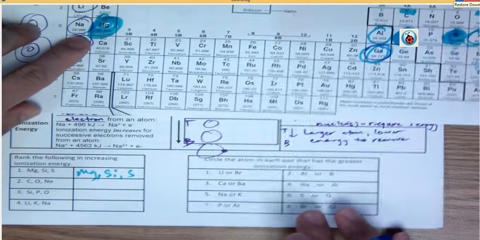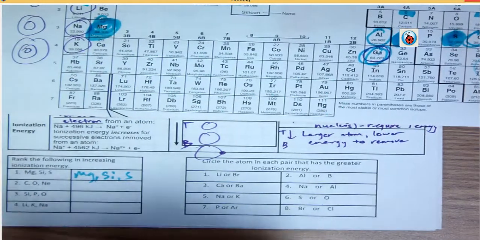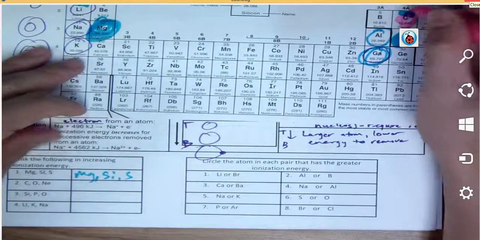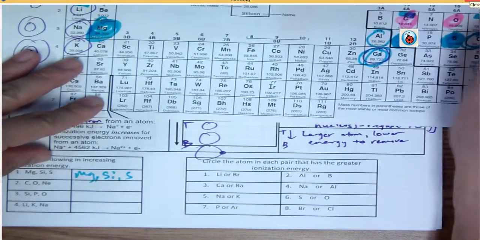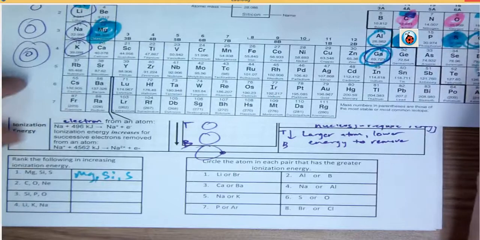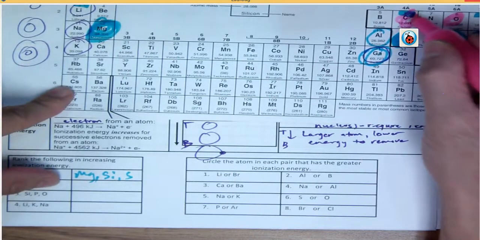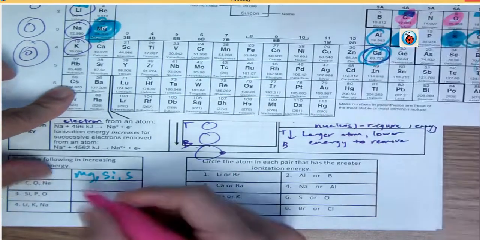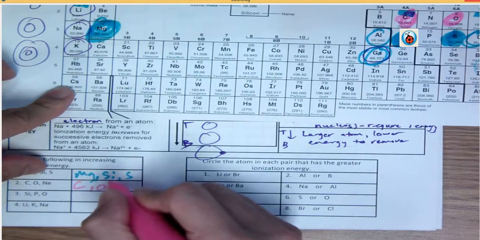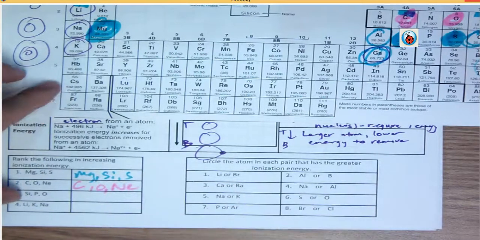Next, C, O, and Ne. Again, look at that. I should have made this more difficult. So left to right, ionization energy increases. So then C, O, Ne. Same.